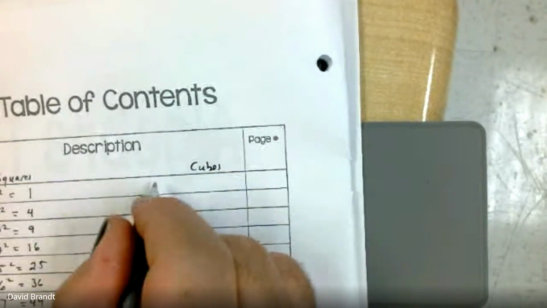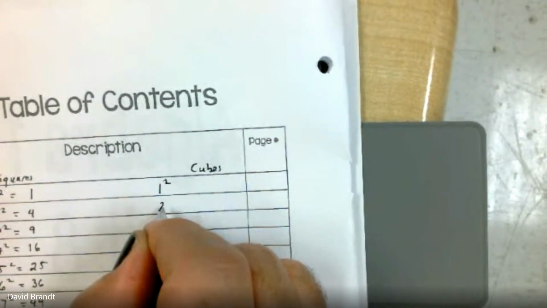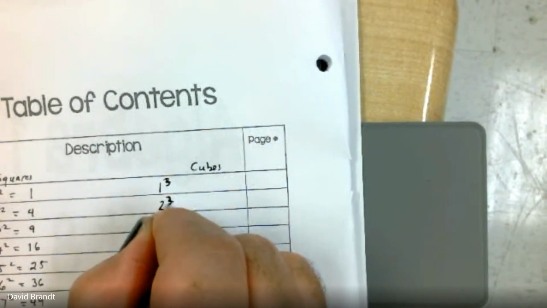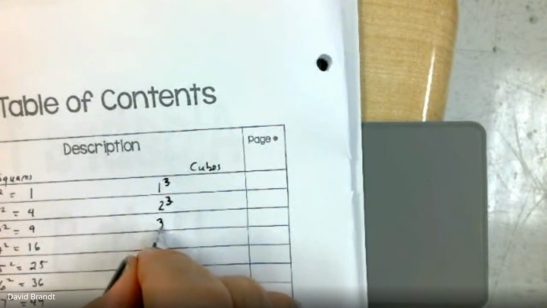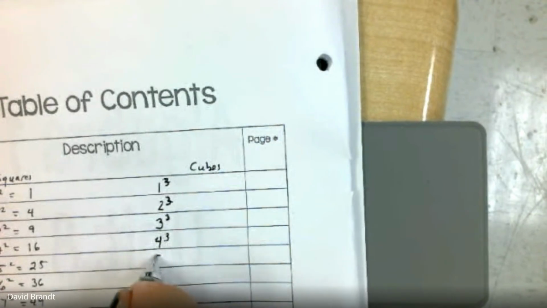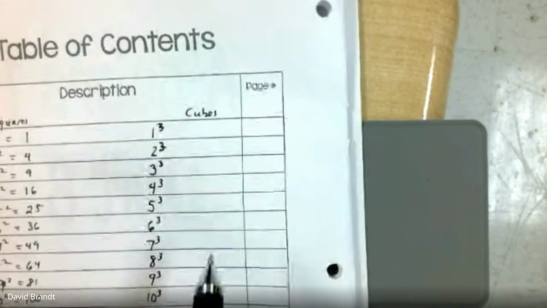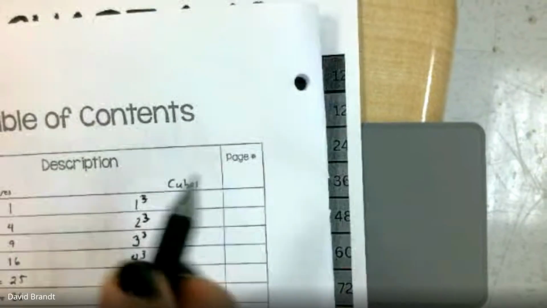Now, cubes, let's do 1 cube. We don't have to go as far with the cubes. That's cube. That means to the power of 3. To the power of 3 is cubed. To the power of 2 is squared. 5 cubed, 6 cubed, 7 cubed, 8 cubed, 9 cubed, 10 cubed. You don't need to go past 10 on the cubes.